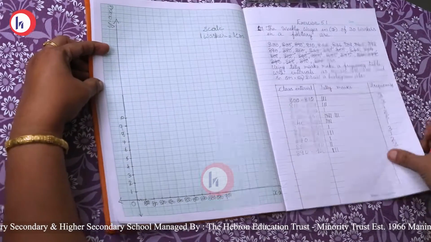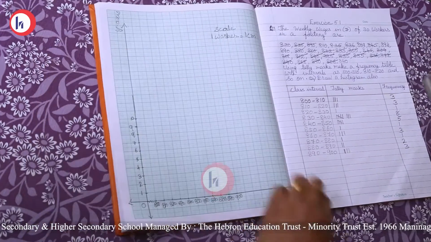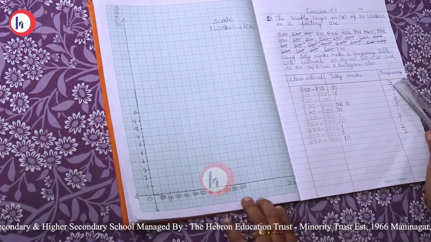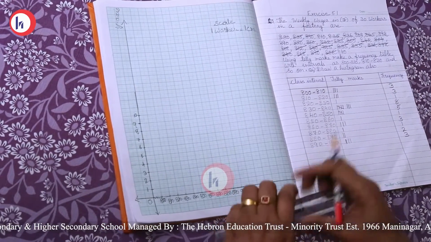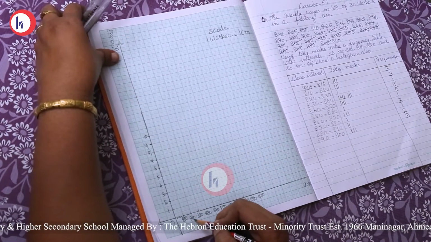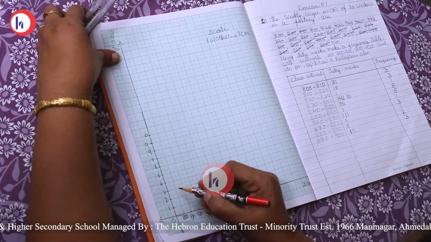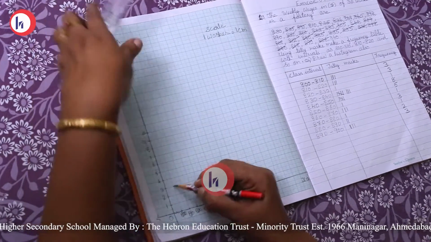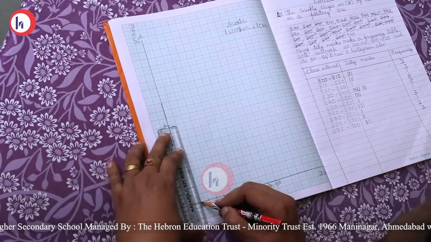Now we will see that 800 to 810 is 3. It comes 3 times workers. So 800 to 810 is 3. So it will come here and we will draw in this way.